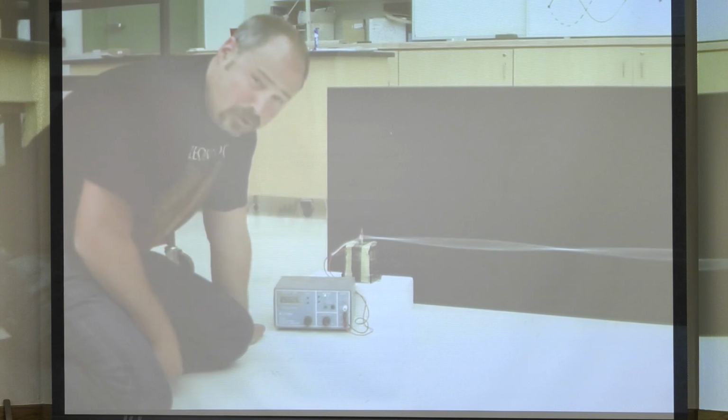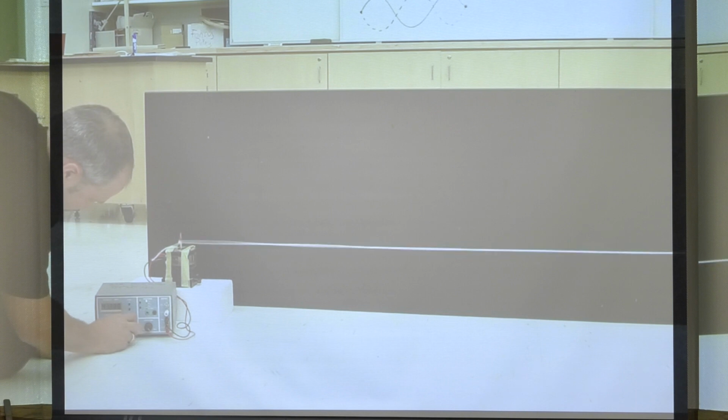So again, third harmonic, 1 1/2 wavelengths. Well, let's go to the sixth harmonic. The sixth harmonic will just be double this frequency. So we go up to 50. And there we go. That's the sixth harmonic. Beautiful. And it's 6 times the fundamental frequency, which we measured in the beginning to be 8.5 hertz.